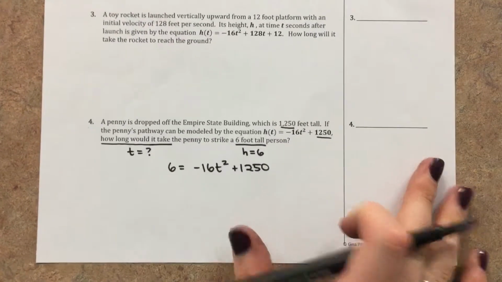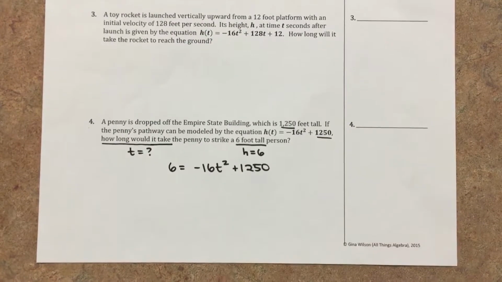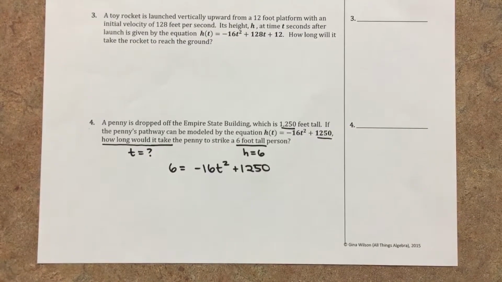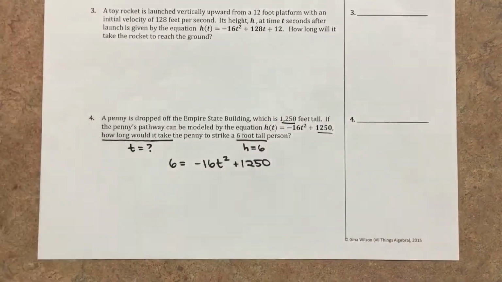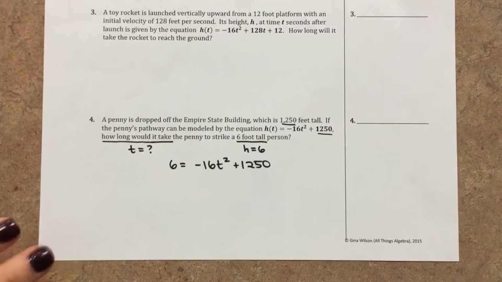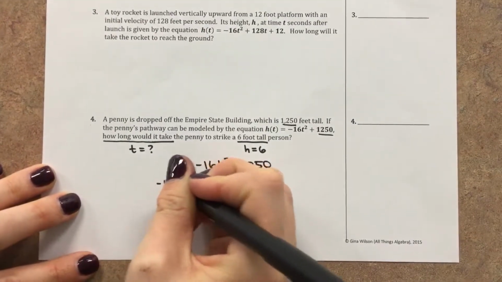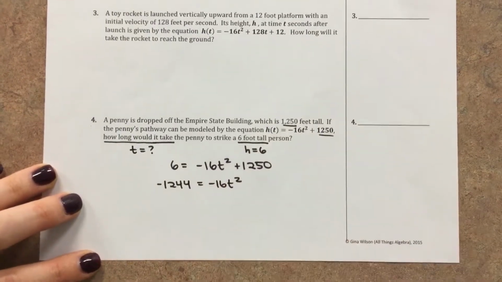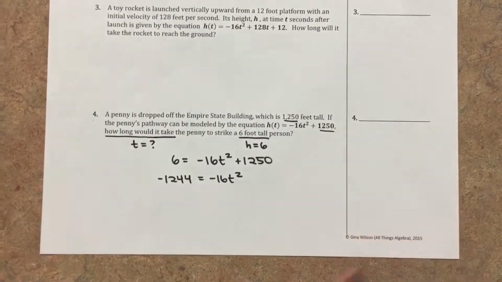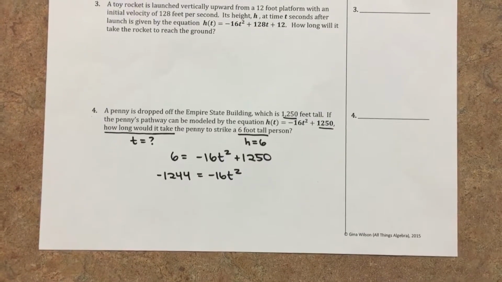So different methods that we've used. There is no term for t, so that means we can use the square root method. If there's no middle term, we can solve by taking the square roots. So what we do is we get the squared term by itself. So I will subtract 1250 from both sides. So 6 minus 1250, that is negative 1244, is equal to negative 16t squared. Still working on isolating that t squared, so we divide both sides by this negative 16.